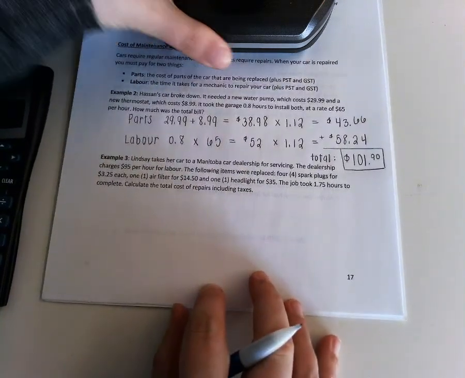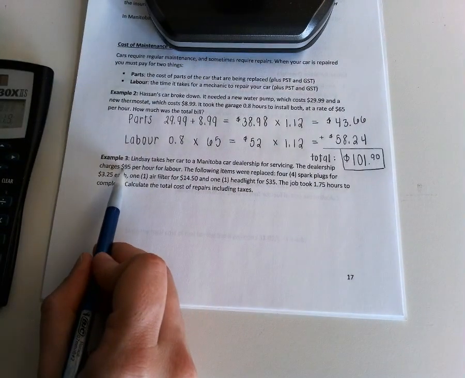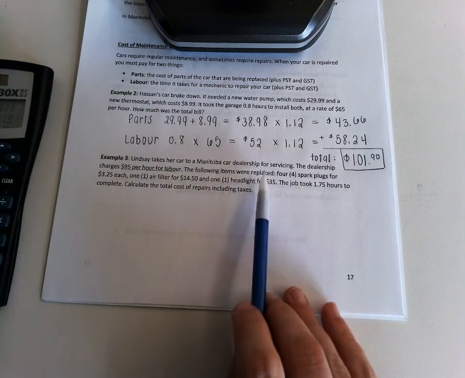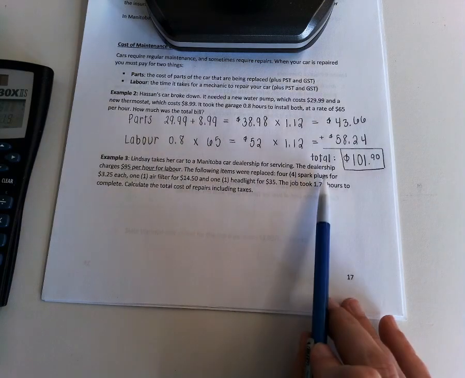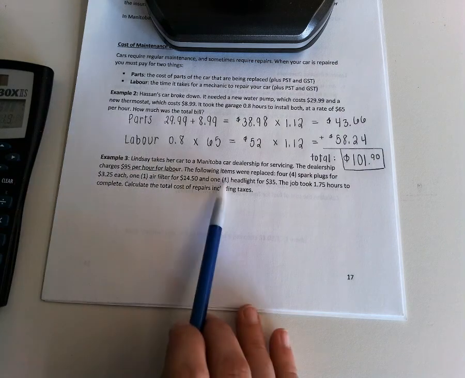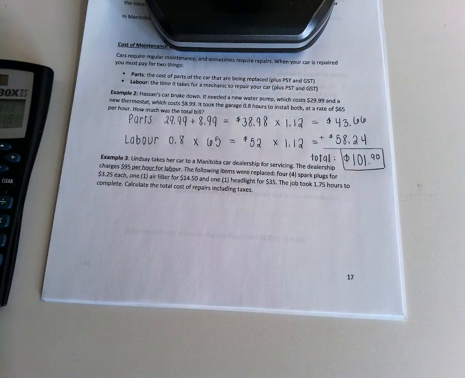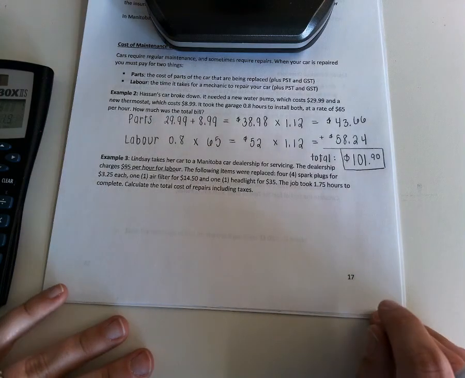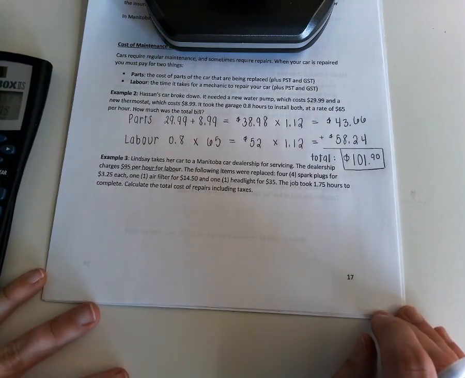Okay. Similarly, Lindsay takes her car to a Manitoba car dealership for servicing. The dealership charges $95 per hour for labor. The following items were replaced: 4 spark plugs for $3.25 each, 1 air filter for $14.50, and 1 headlight for $35. The job took 1.75 hours. Calculate the total cost of repairs, including taxes.